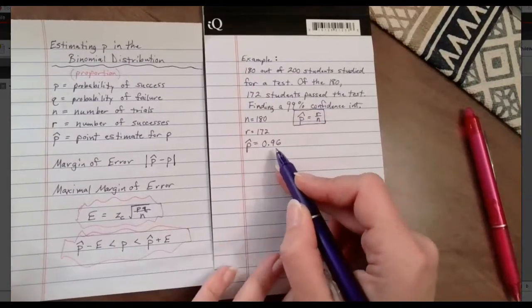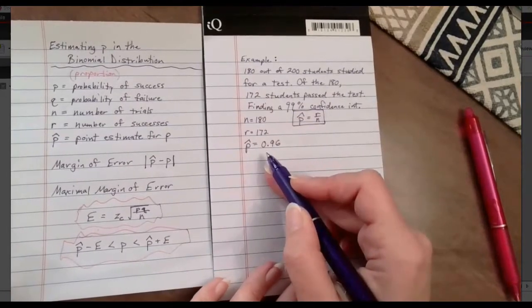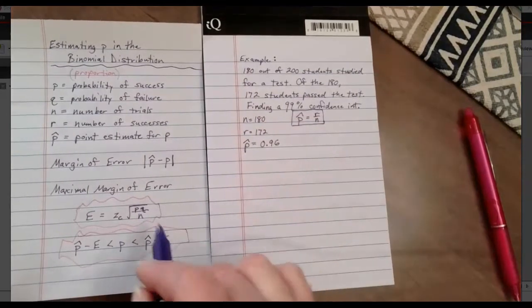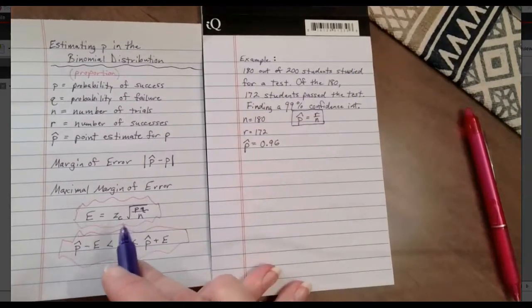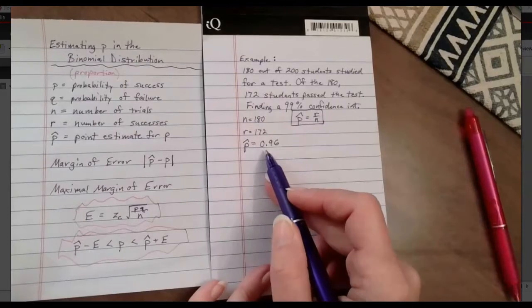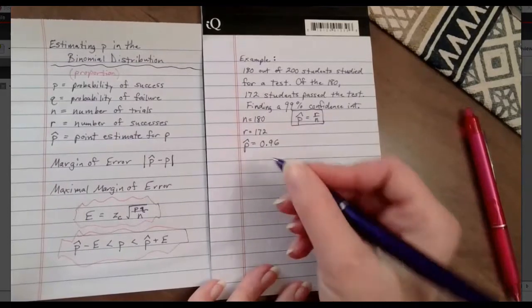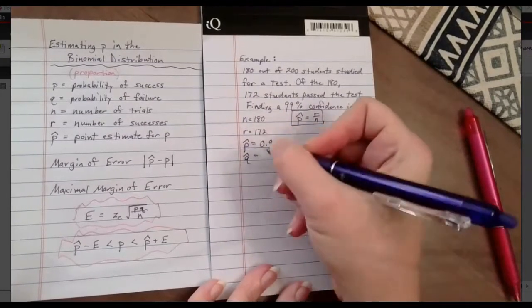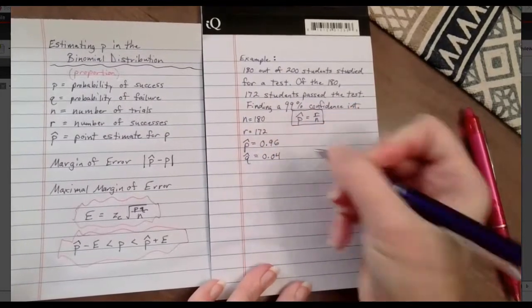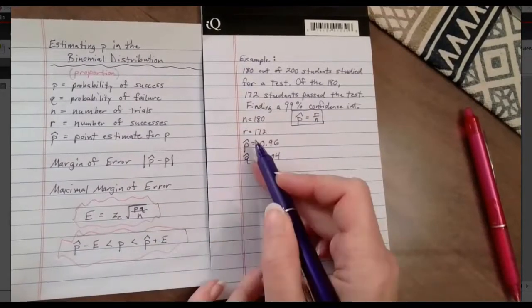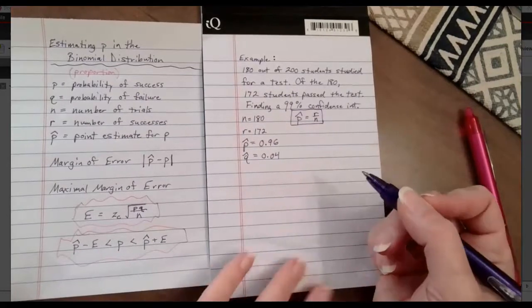Well, we know this is probably off from P, but we don't know what P is. But it'd be nice maybe if we had the margin of error. Do we have everything that we need for this formula? We have P, we have Q. Do we have P and Q? Not exactly. We have P hat, which means we could get Q hat. If this is the estimate for success, failure's got to be 4%, right? Okay, so basically those guys are going to be our stand-ins for P and Q. We have our sample size at 180. Do we have our critical value?